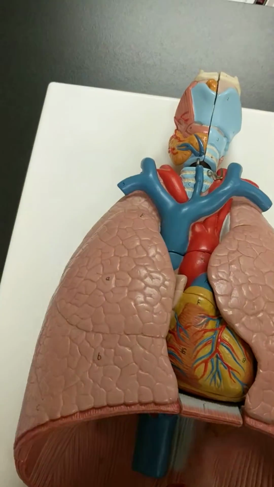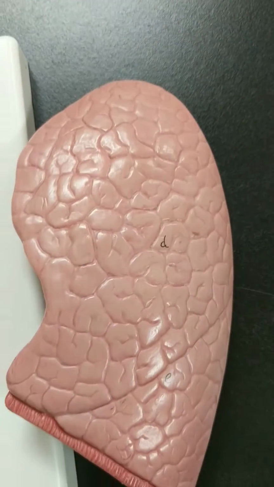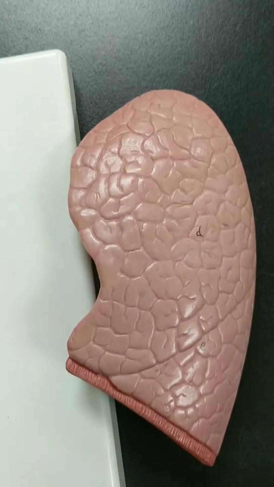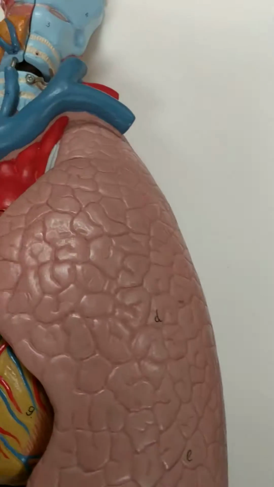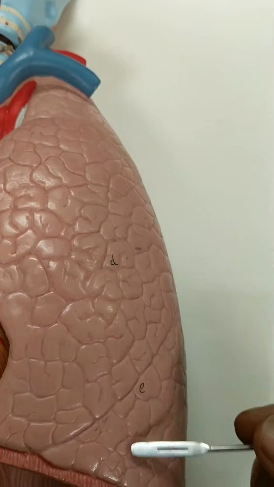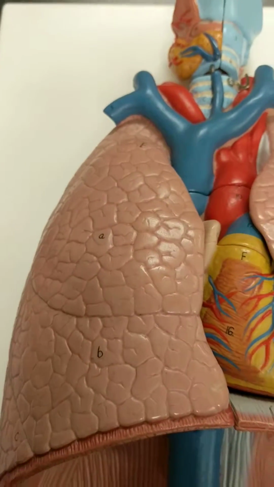So we could plot any of these lungs like that and ask, all right, how many lobes is that? Or just ask you, is that a right lung or a left lung? And hopefully you would know the answer. That is the left lung. The left lung has 2 lobes, and the right lung has 3.